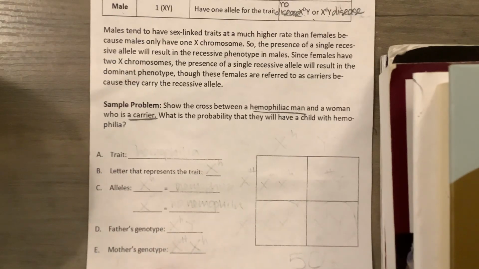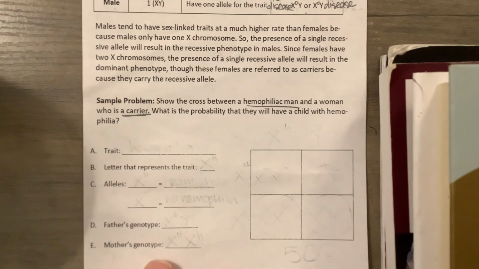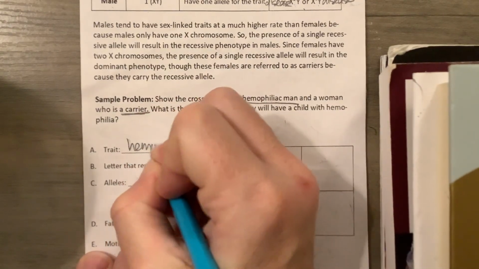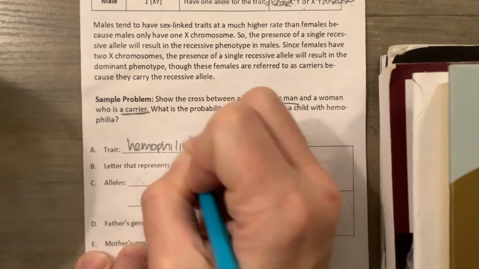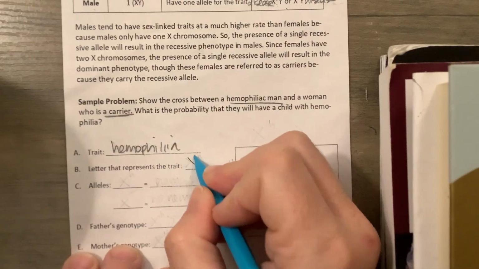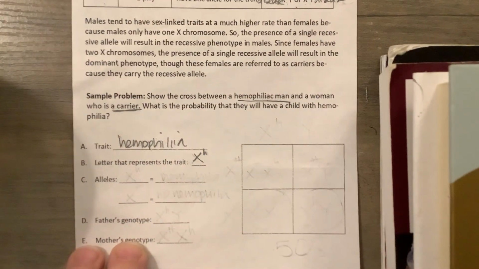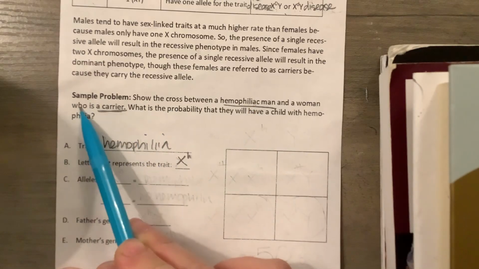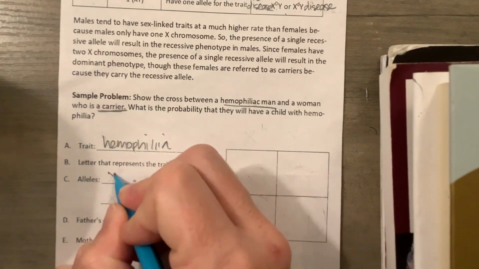Okay? All right, so let's work a problem. We're going to do a hemophilia example. Remember, that's the blood clotting disorder. So our trait is hemophilia, and our allele is going to be X with a small h superscript because it is a recessive disorder. Okay? So we have a hemophiliac man and a woman who is a carrier.